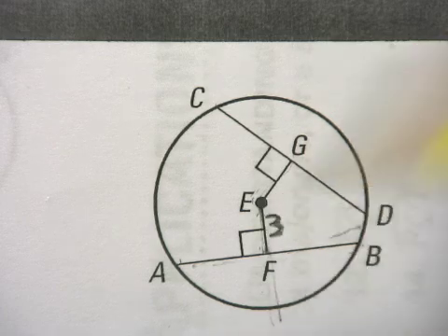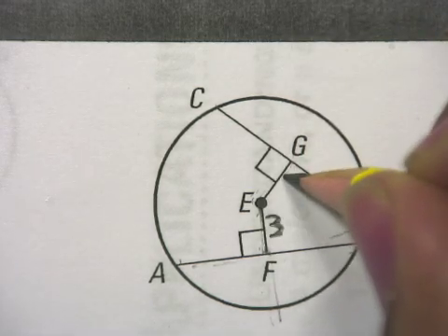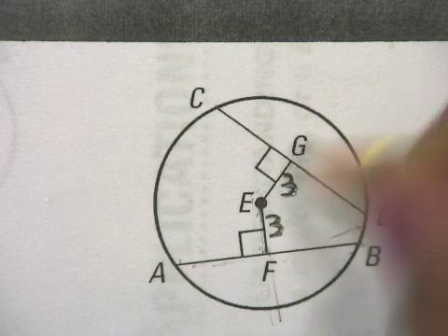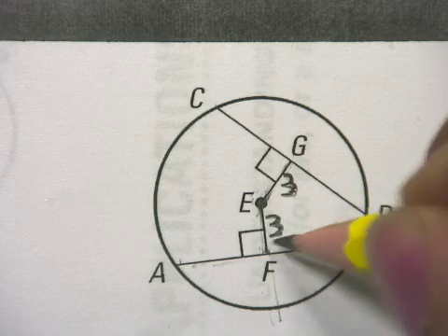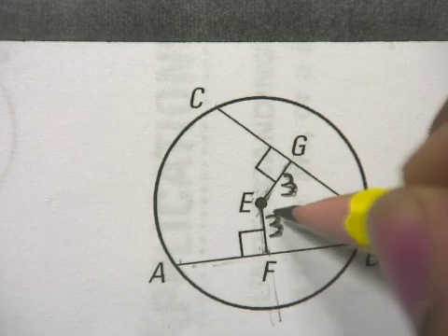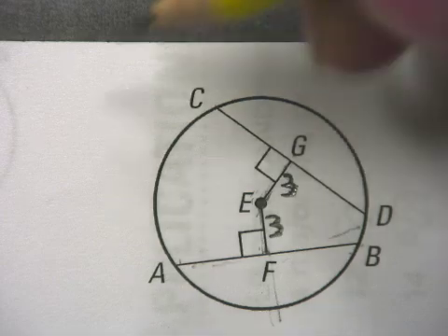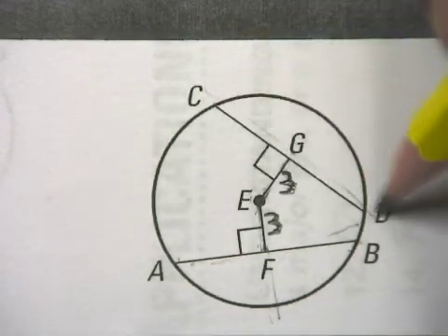If you notice, my chord here is about this distance, whatever this distance is. Let's say it's 3 inches from here to here. It's not a complete radius. This is not going all the way out. It's just from here to here. And let's say that E to G is also 3.